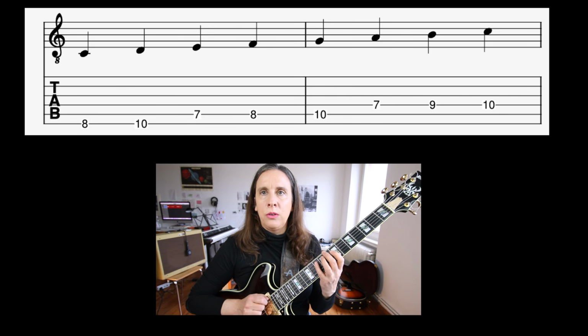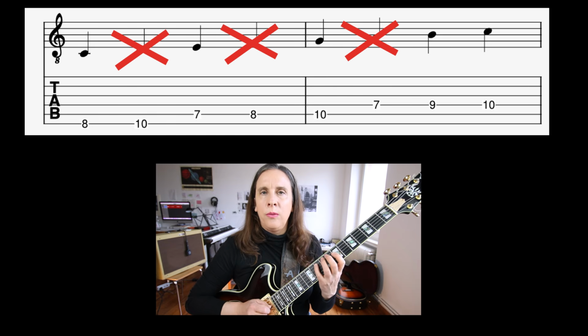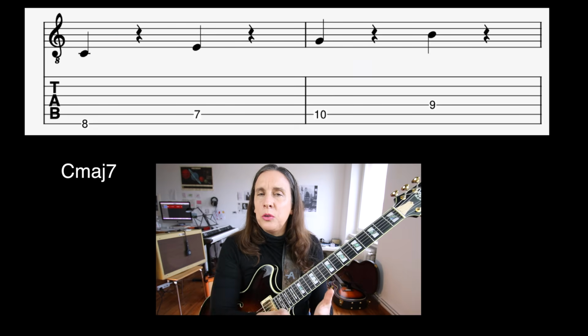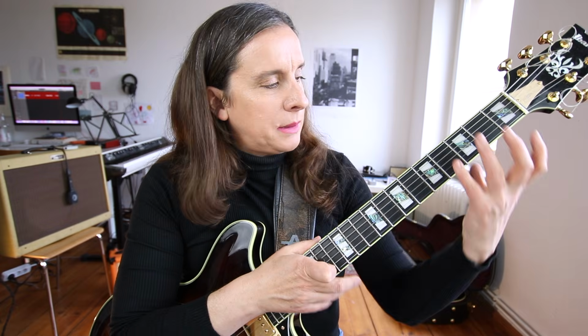How did I find those chords? You can play the C major scale and then just skip every second note, and then I have my first chord. I think you might already know this concept, and in this way we can find those chords.